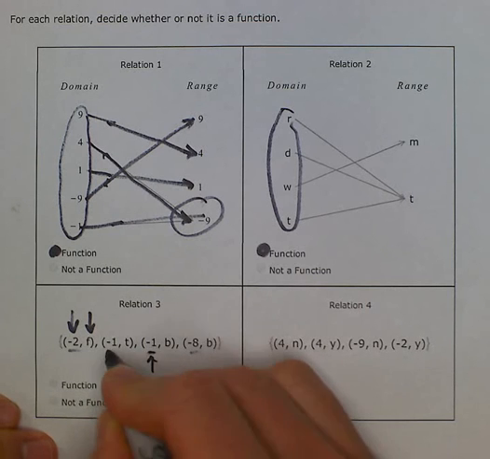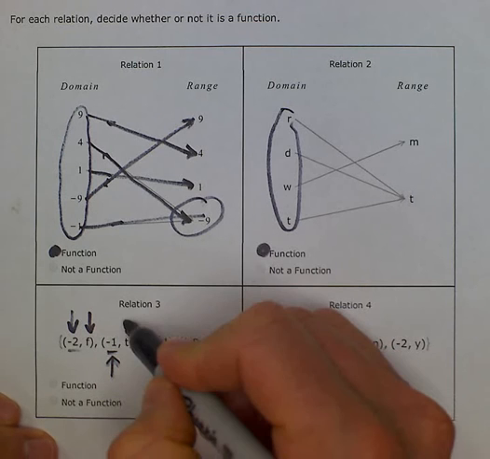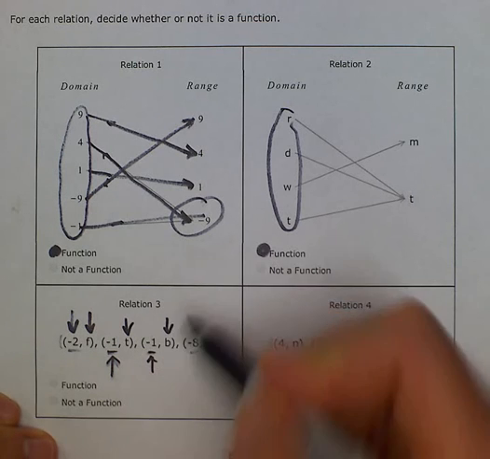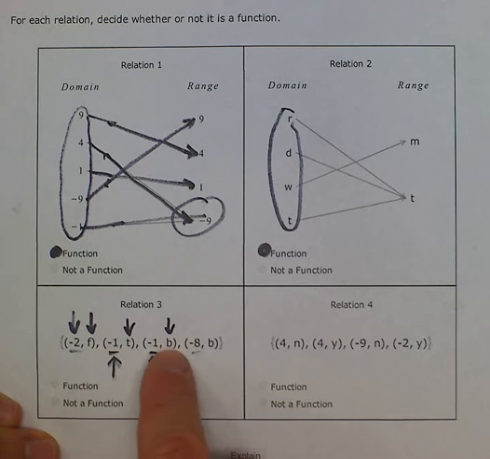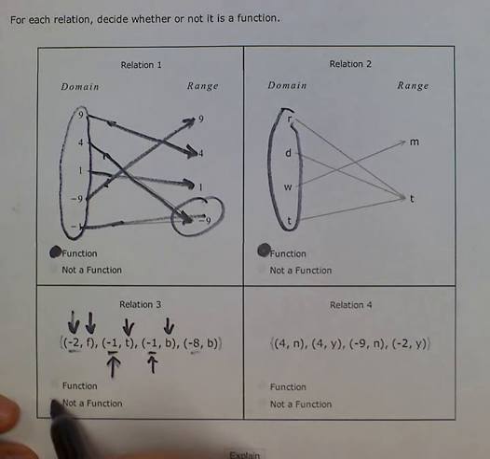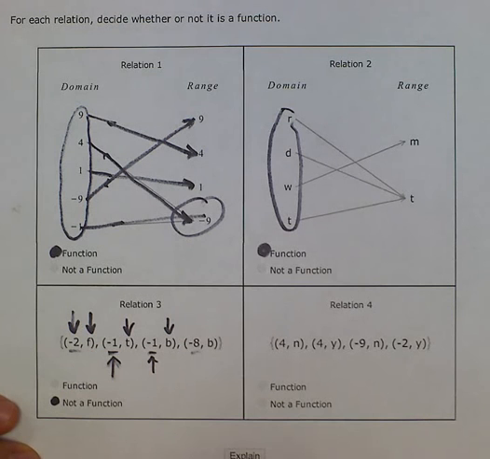Okay, so then we have to check to see if the corresponding y values are different, t and b. Because they are, because we have -1 going to both t and b, this is not a function, because our domain, our x values, can only correspond with one y value.